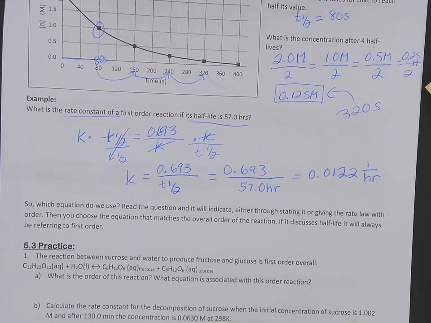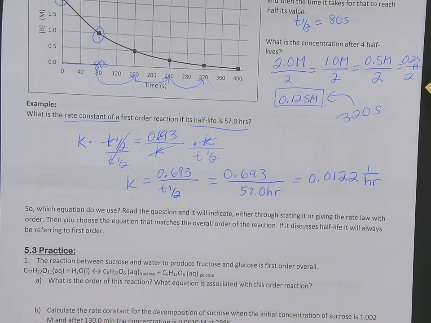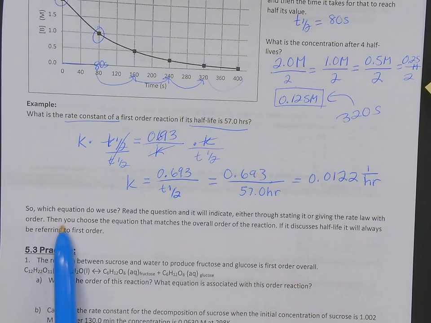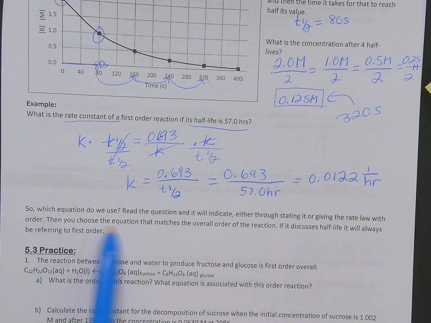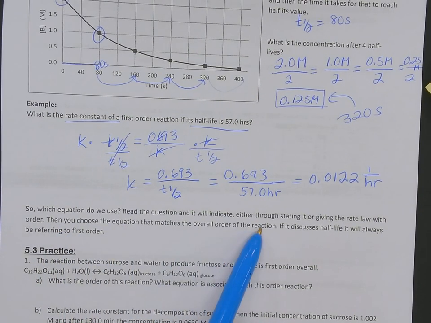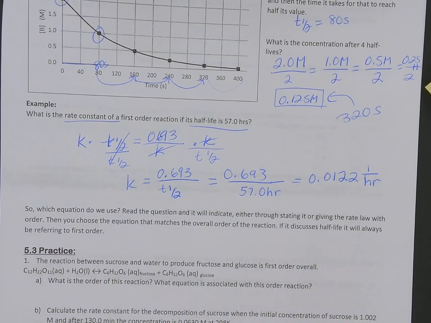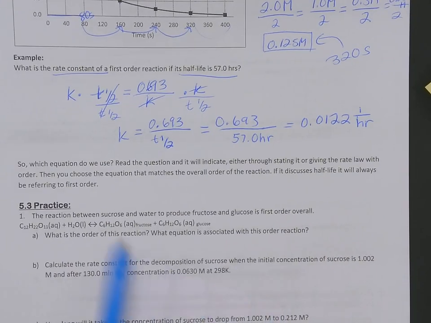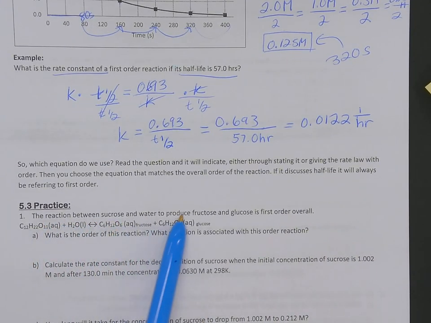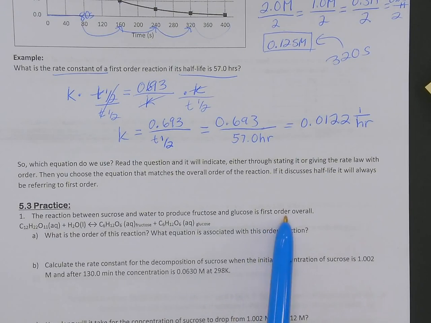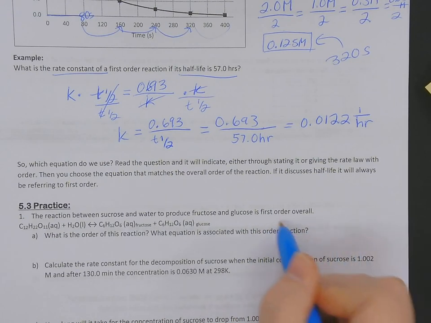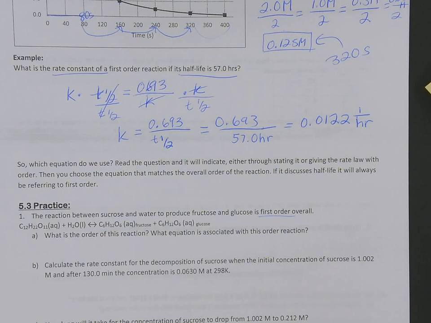So, the final question before you get to your practice: which equation do we use? You're going to read the question, and it will indicate somehow, either through stating it or giving a rate law, what the order is. Then you choose the equation that matches the overall order of the reaction. If it discusses half-life, we're going to be looking at first order. So, for example, number 1 here, the reaction between sucrose and water produces fructose and glucose, is a first order reaction. So we would be using the first order integrated rate law, the one with the natural logs.